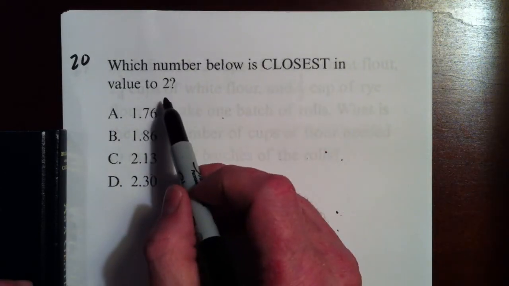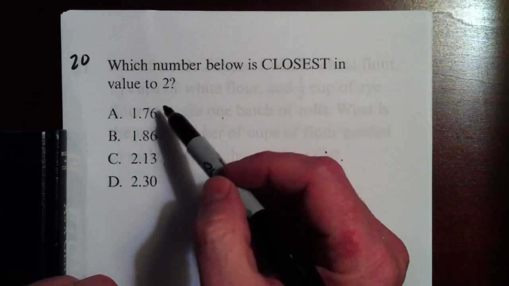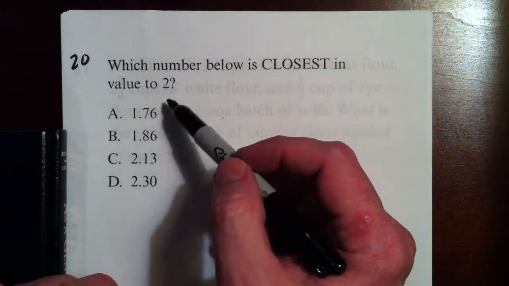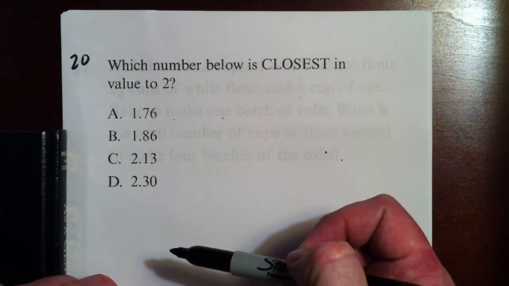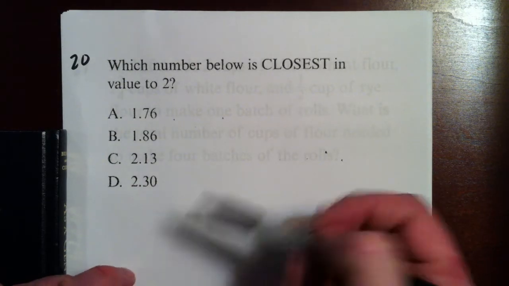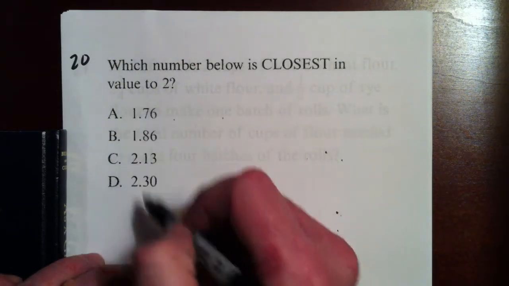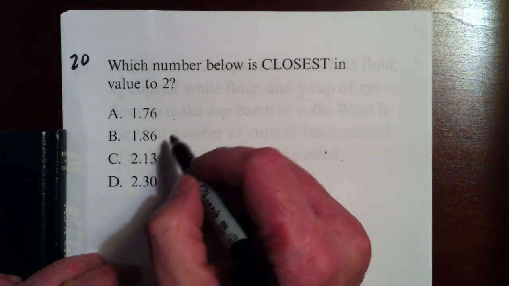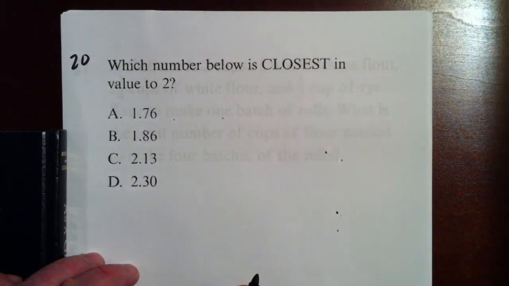Which number is closest in value to 2? Well, it's not asking you which one is closest to value over or under. It's saying which one is closest in general. So the best thing to do is take each one of these and subtract 2. And whatever is the smallest number is going to be the correct answer.